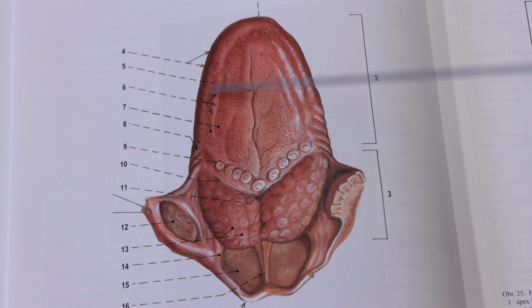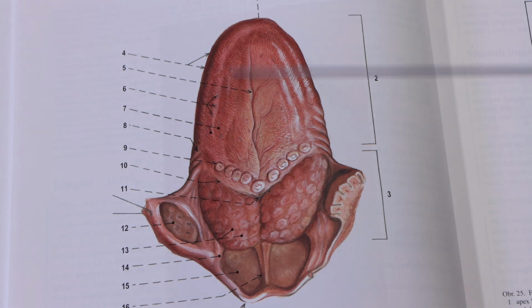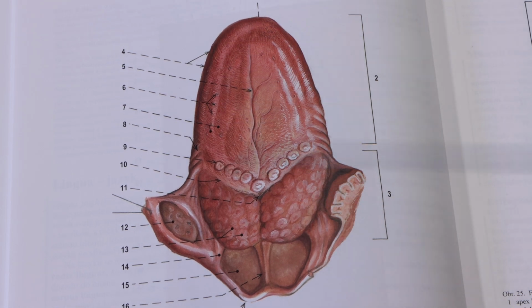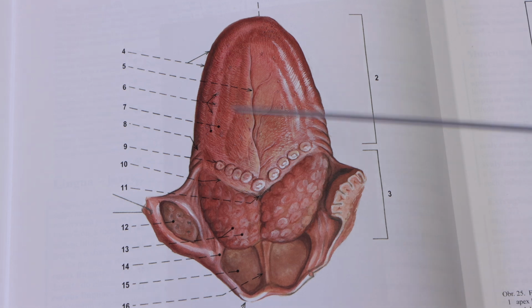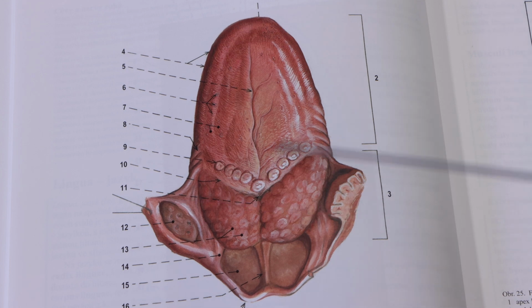At the corpus or body of the tongue, on the dorsum, you can find some papillae in the mucosal layer, and according to their shape we have different names. The most common papilla, found everywhere on the dorsum of the tongue, is the filiform papilla. The filiform papillae are the smallest, narrowest and most common, found in the anterior two-thirds of the tongue, which is the corpus or body of the tongue.